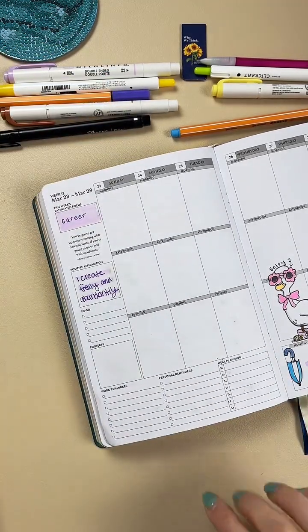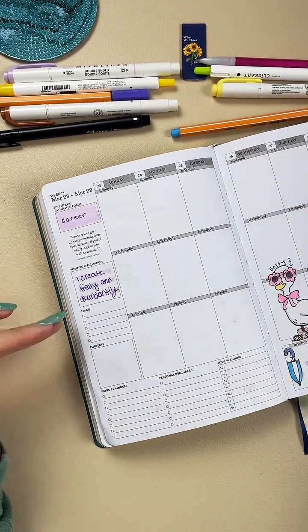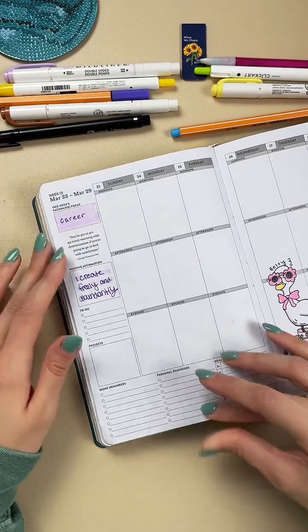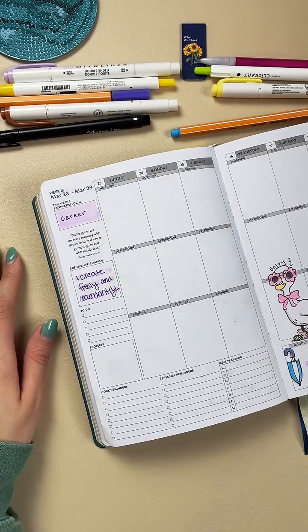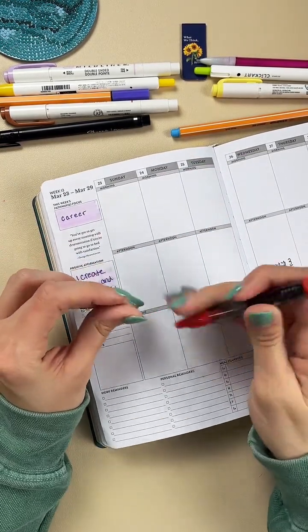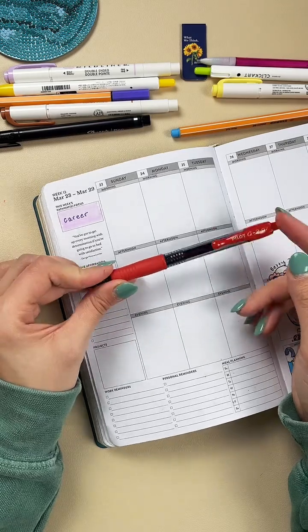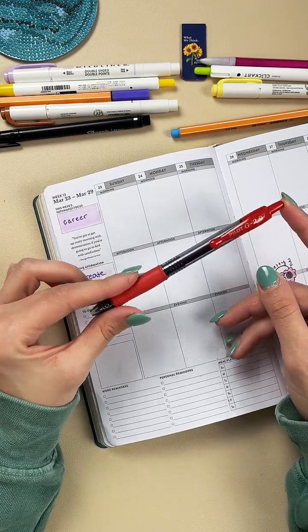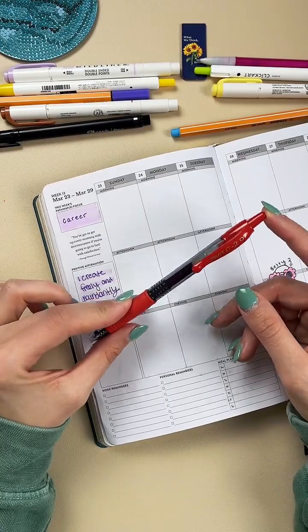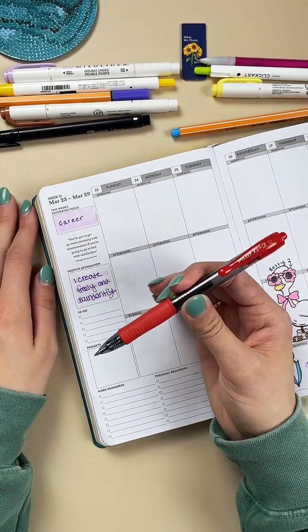Okay. Now the next thing to do is carry over our to-dos or add in new ones. For this, I always use a red Pilot G2 pen. This is because of the color theory that red has with a sense of urgency. This is how you're going to recognize your top tasks.